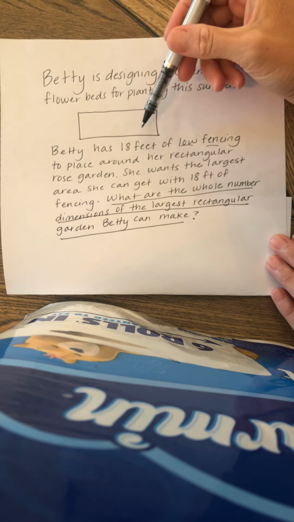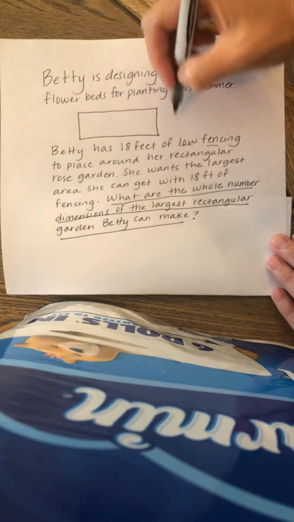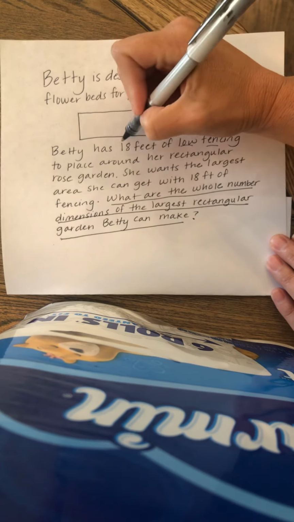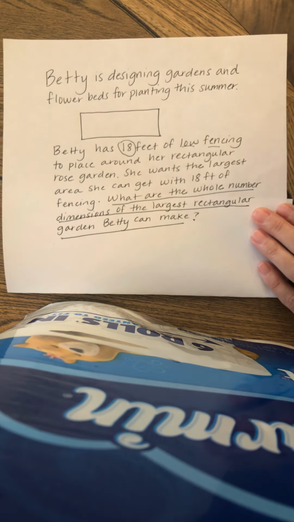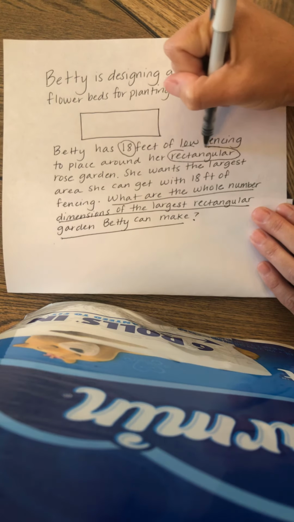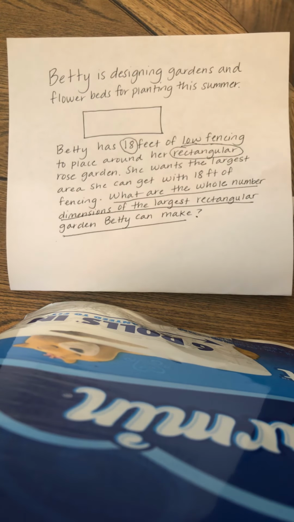So because a fence all the way around is 18 feet, I know that the perimeter is 18. I'm also going to circle rectangular, because it's really important to know the shape you're dealing with. Now that I have that information, I'm going to use my strategy to figure out what my dimensions can be, because it wants the largest rectangular garden. That means I've got to figure out the largest area, because she probably wants the biggest garden to put lots of flowers in it.